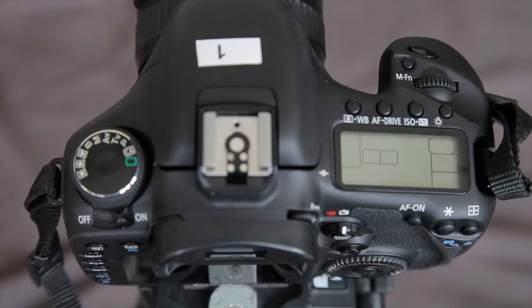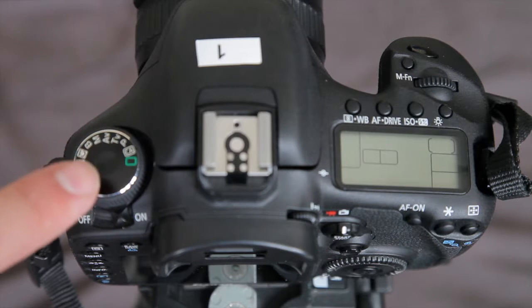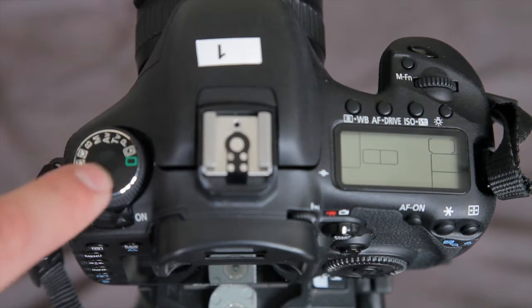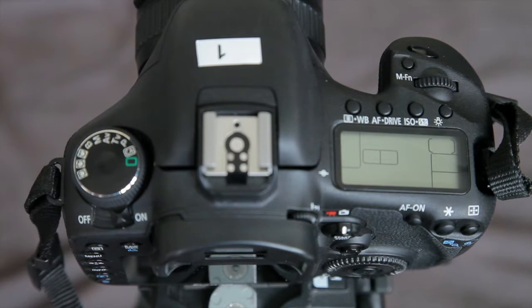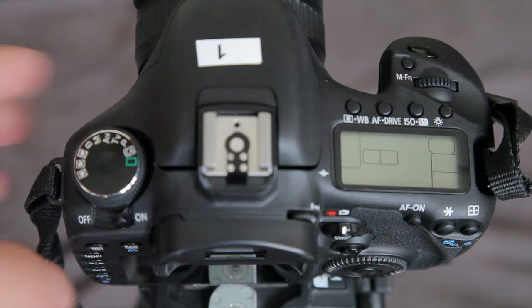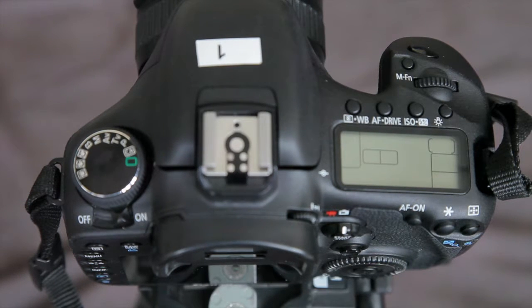I want to make a series of really short videos just to get you around your camera, okay? This is the first, and this one is going to look at the mode dial, which is this little guy here. At the moment it's set on automatic. We're shooting on a Canon SLR, so this is a 7D. These things are pretty common throughout the world of Canon.